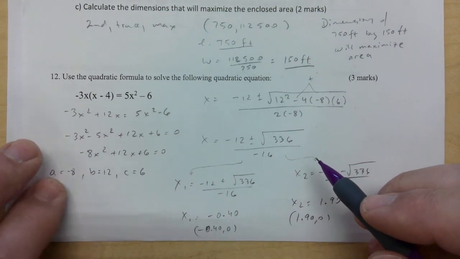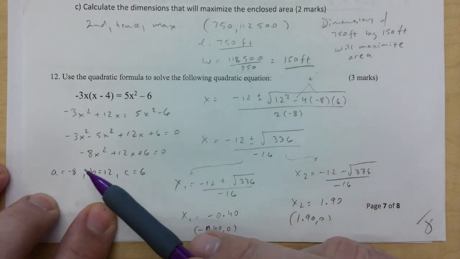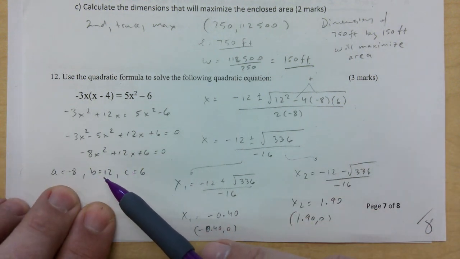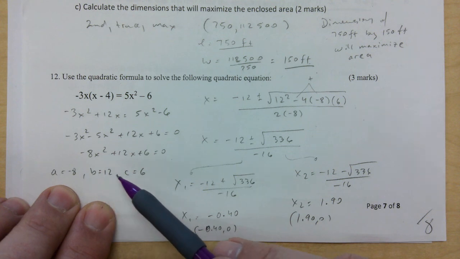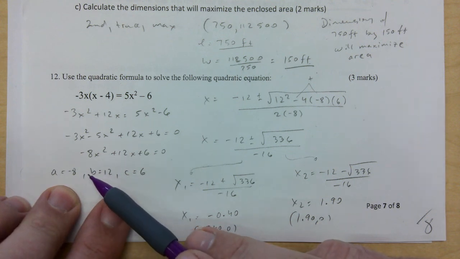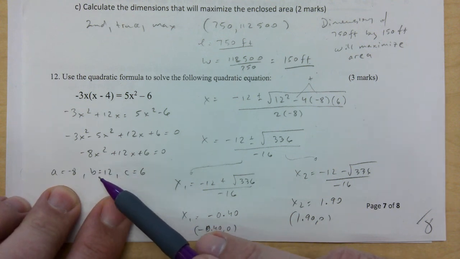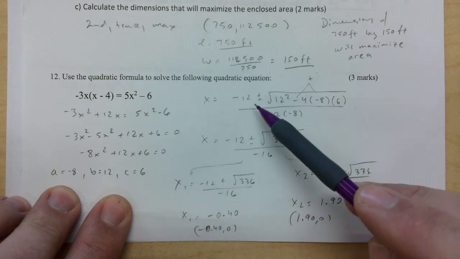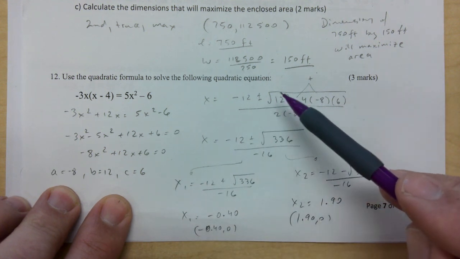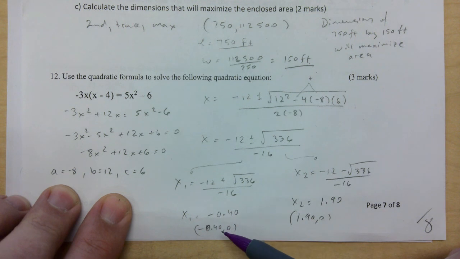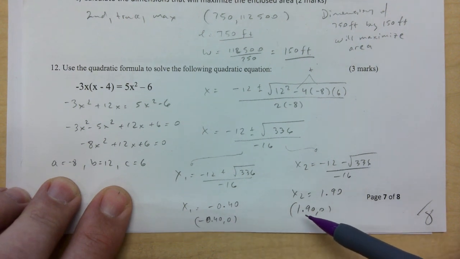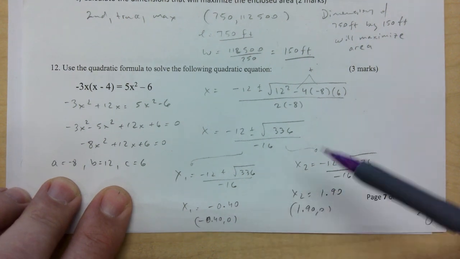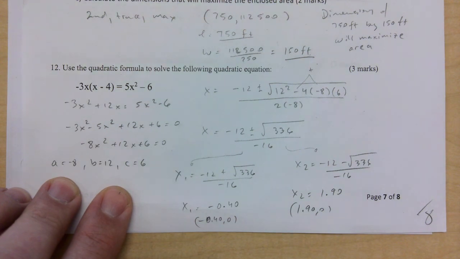And then there was that last question on solving this equation using the quadratic formula. These are your coefficients. When you plug them in here, you get negative 0.4 and positive 1.9 doing it that way. Okay, that's it.